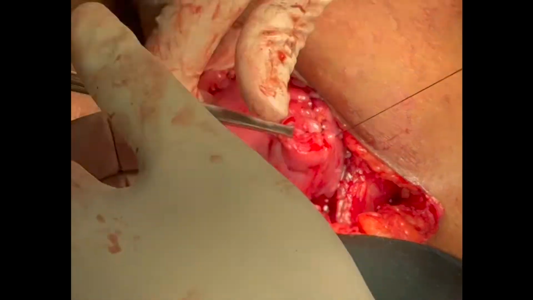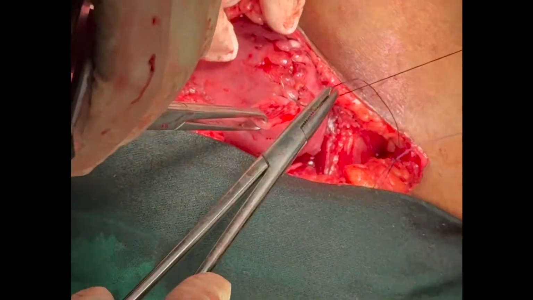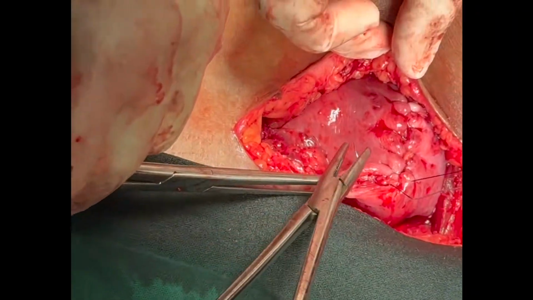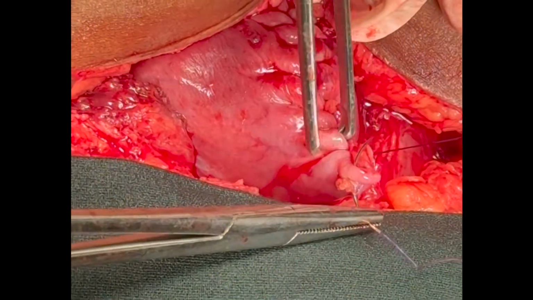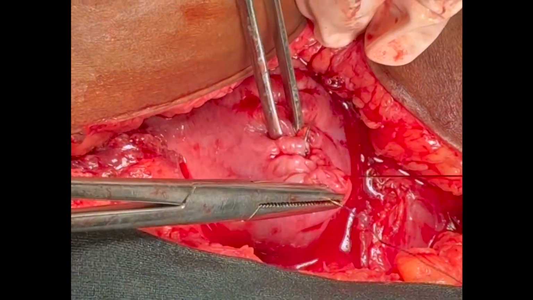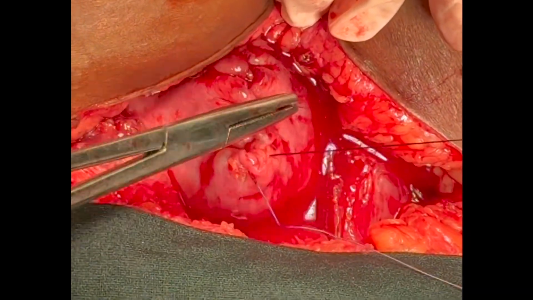Now we have reached the end of the incision and you can see a bit of redundant flap. If you just suture it the same way in a linear fashion, what you will have at the end of the surgery is a beak-like projection which will invite infection and adhesions. So we'll bury it.